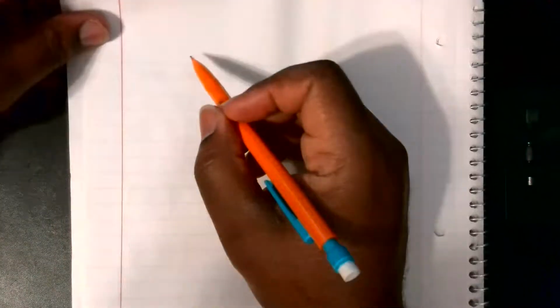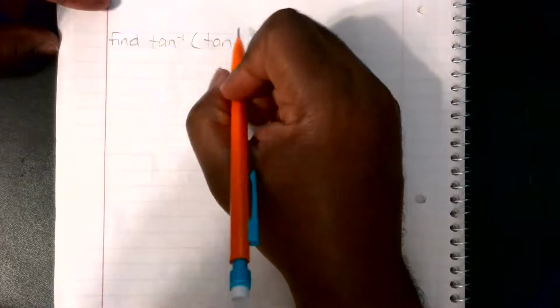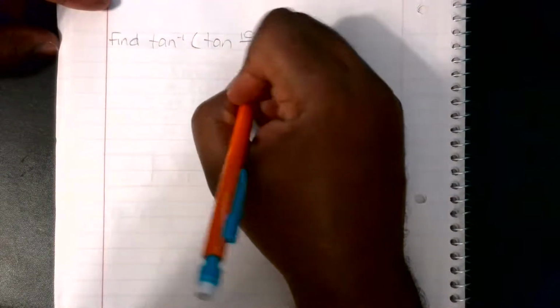So the question is, lined up, right? All right, so the question is, find the exact value of arctan of tangent of 10 pi over 9.